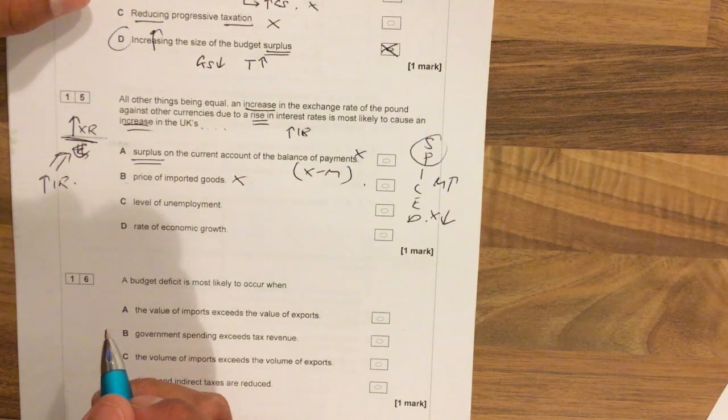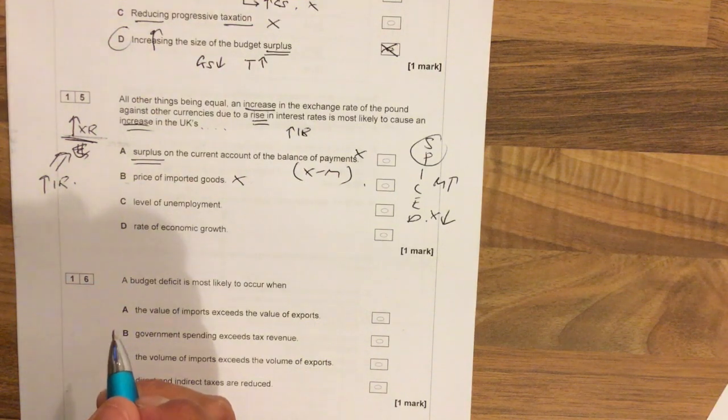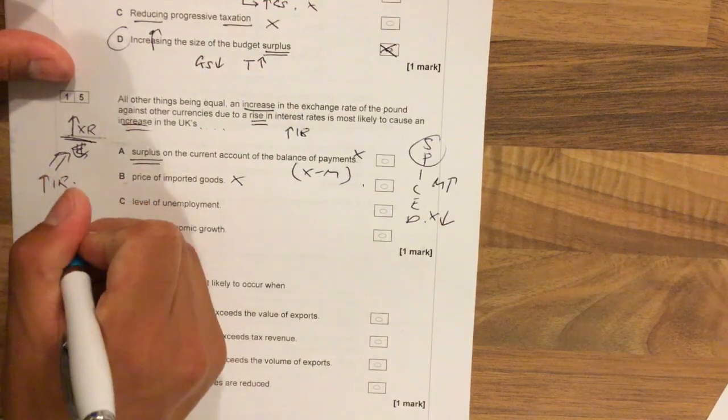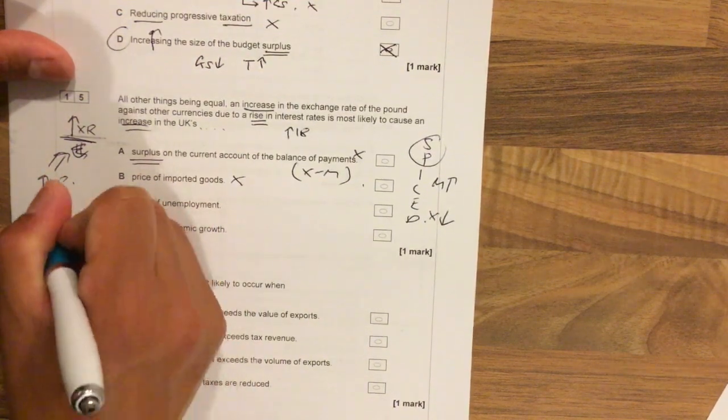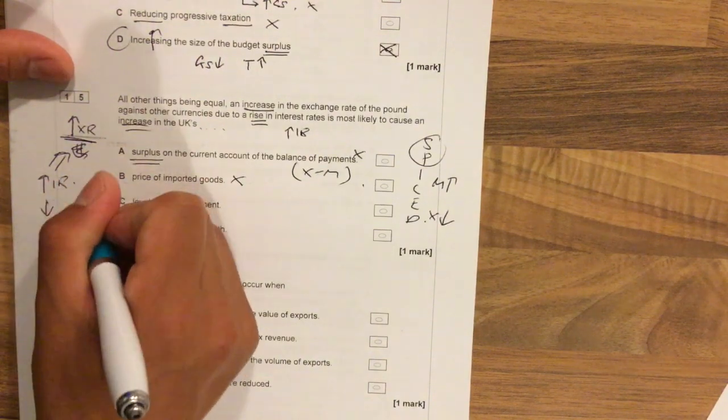Right. 15. So increase in the UK's level of unemployment. So you are saying, okay, right. So you've got interest rates are going up. So that means effectively you could say that savings is going to go up.